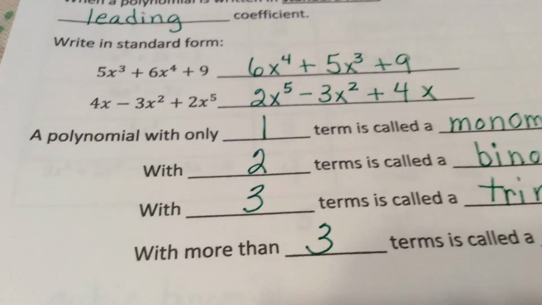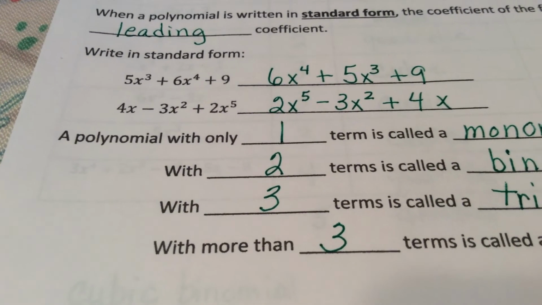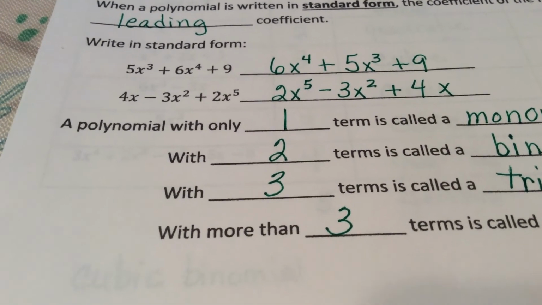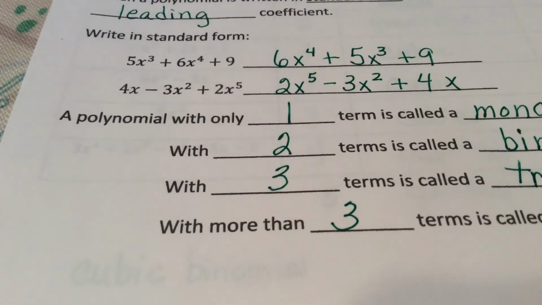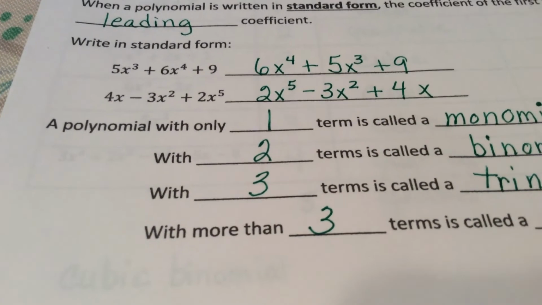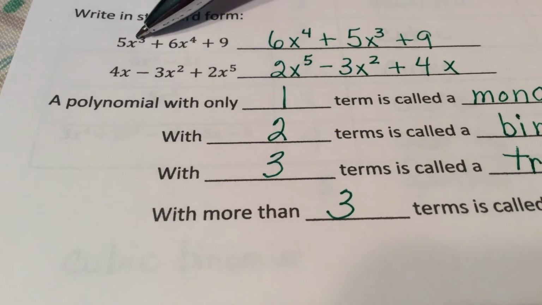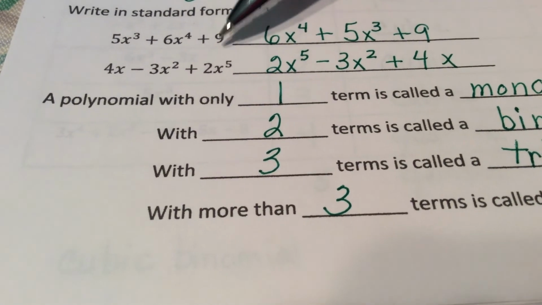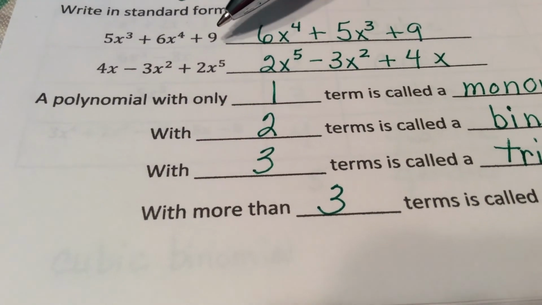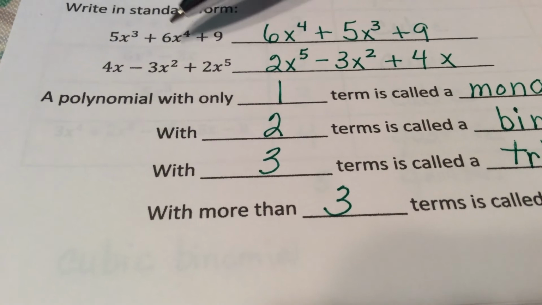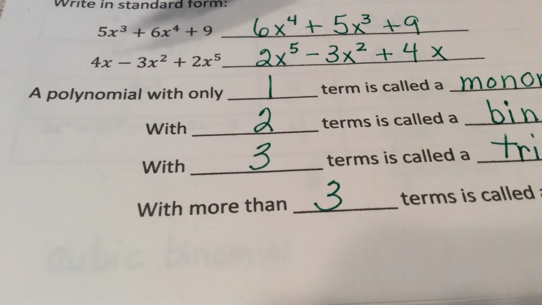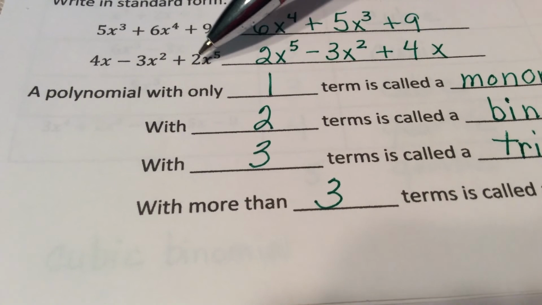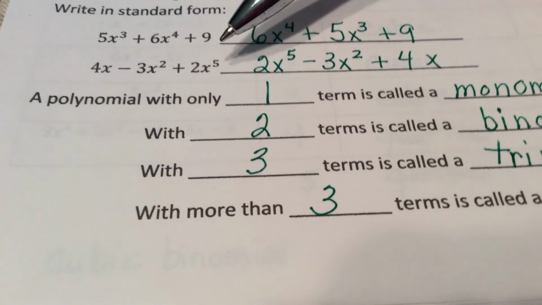Now we have two different terms that we use with polynomials. One, we classify them according to the number of terms it has. This one right here has 3 terms: 5x cubed, 6x to the 4th, and 9. That's 1, 2, 3 terms. The terms are what are added or subtracted. This one also has 3 terms: 4x minus 3x squared plus 2x to the 5th.